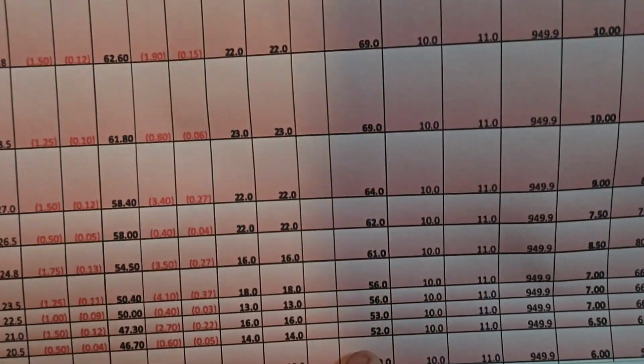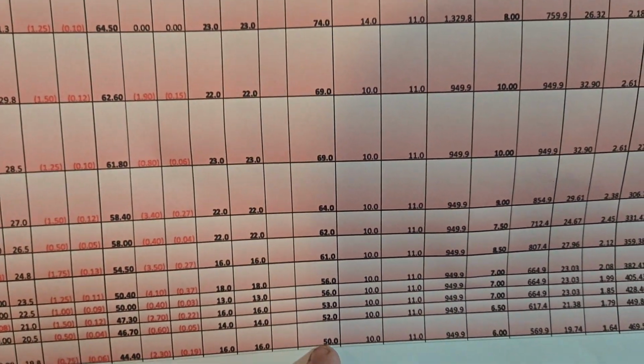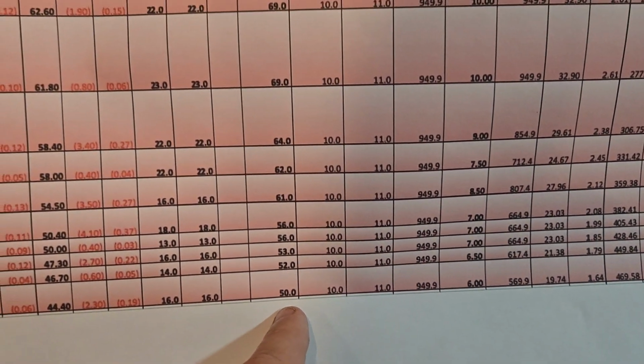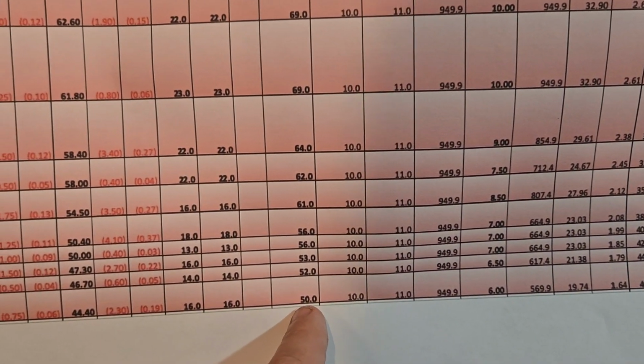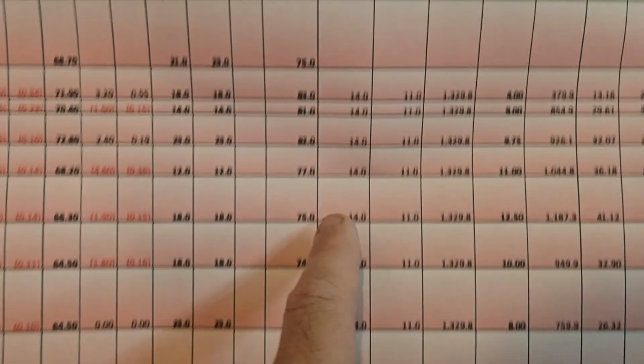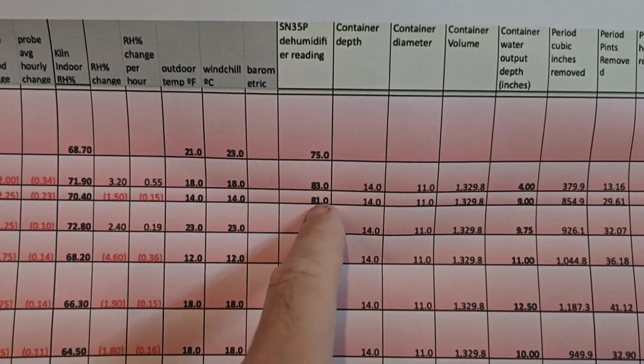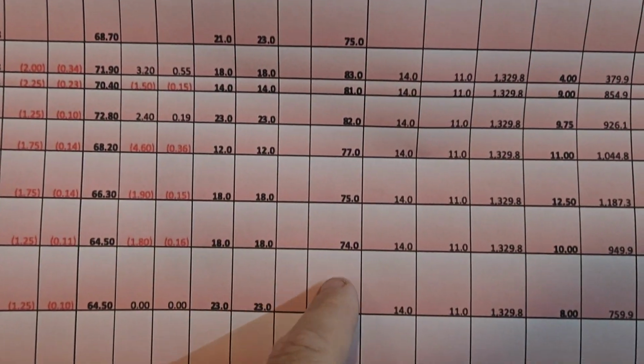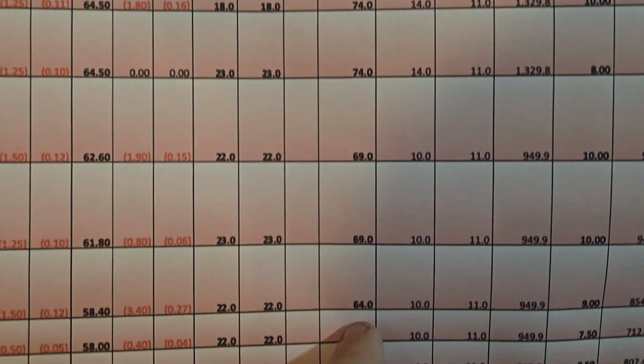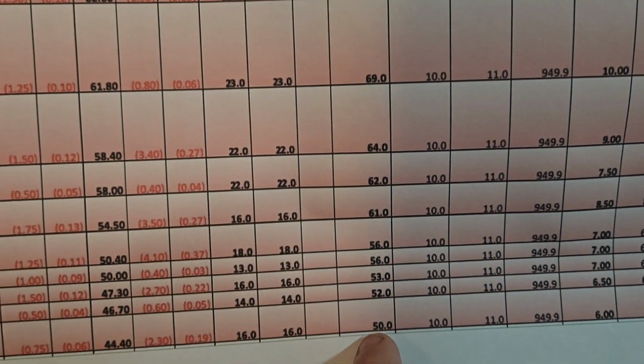So we get into statistics on this commercial unit, and on the side it's reading, it started out at 75 and then it went to 83, 81, and then it slowly dropped through the time to 50.